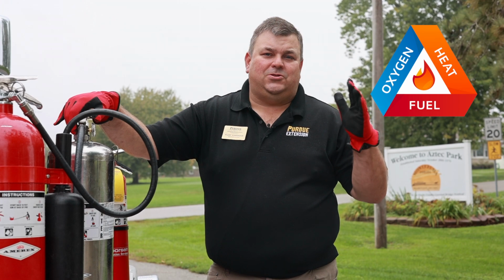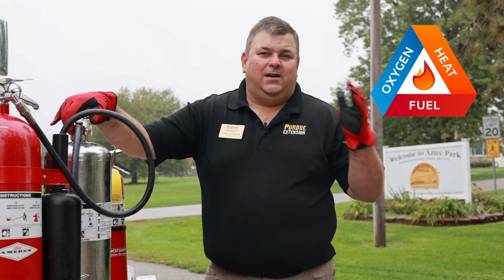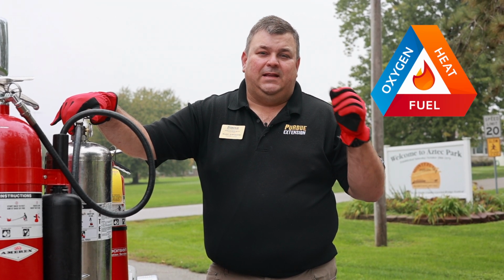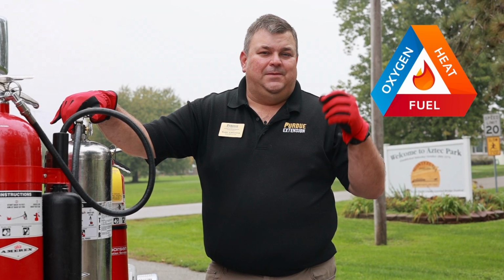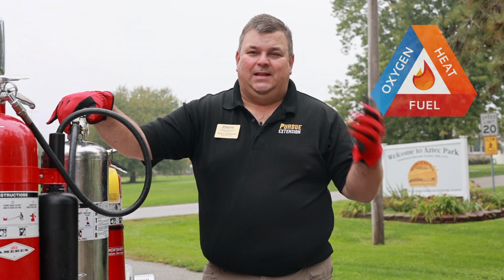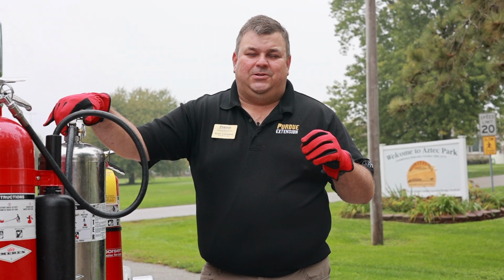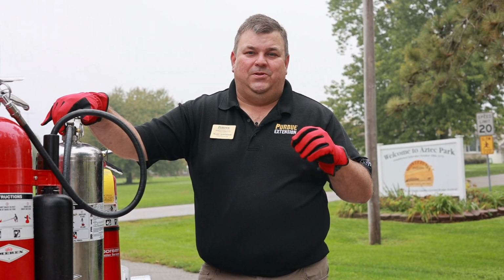When we have an extinguisher, we're trying to take out one side of that triangle. That way the fire goes out, whether we're trying to eliminate the fuel, or trying to eliminate the heat, or trying to eliminate the oxygen. Each extinguisher has its own purpose to remove one of those legs of that triangle to put it out.